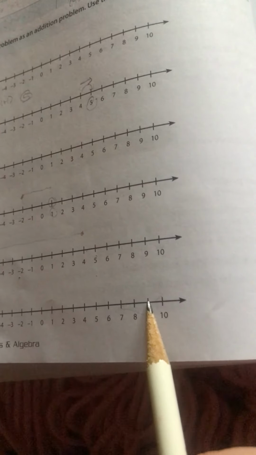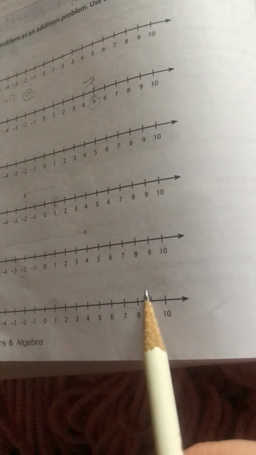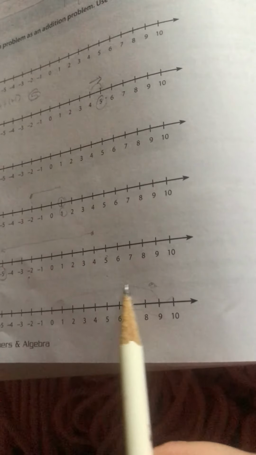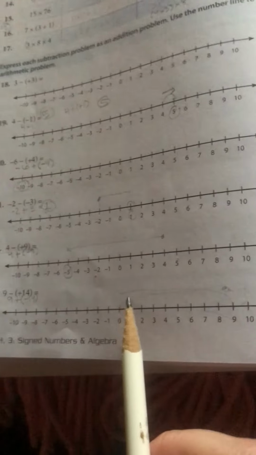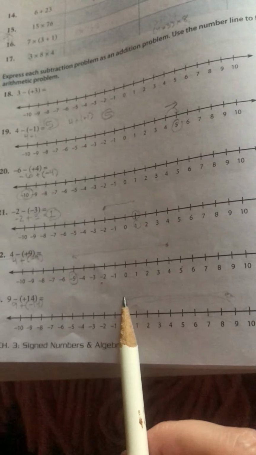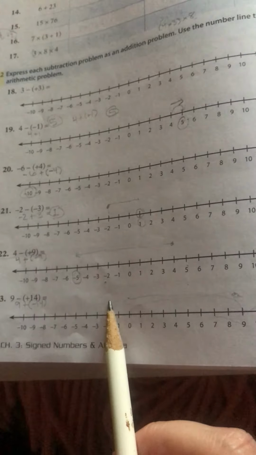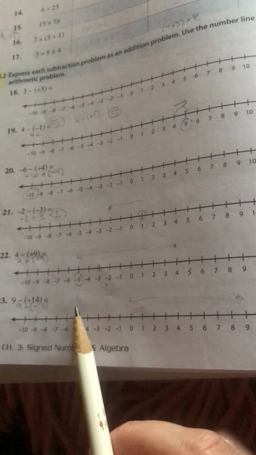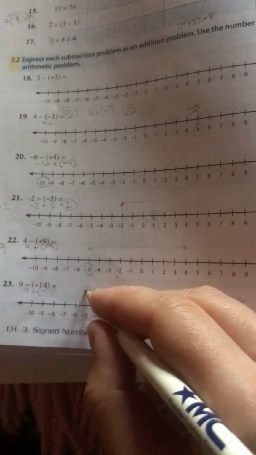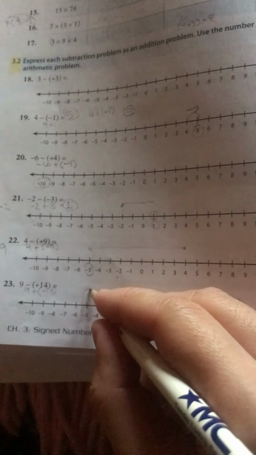Well, we know we can count down 9 and get to 0. So that much is 9. Just helping you do a little shortcut now that we've done this enough times. That is 9, -9, -10, -11, -12, -13, -14. So that is when we count down 14 from a positive 9.